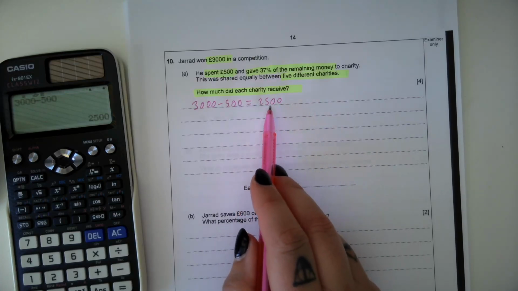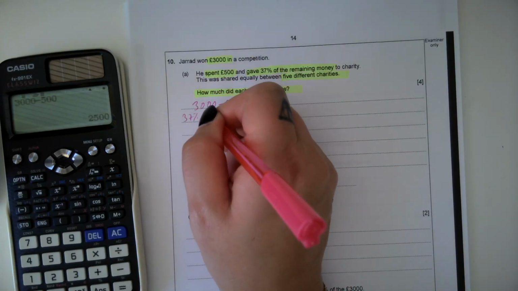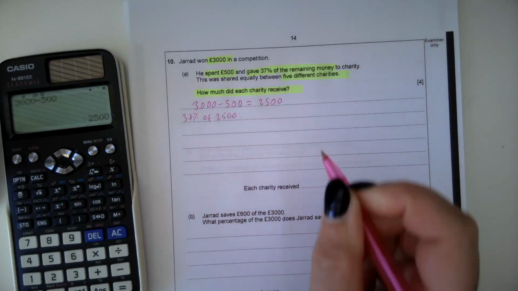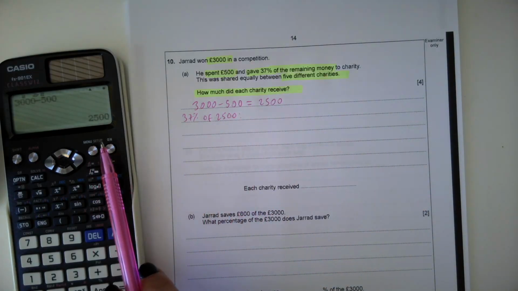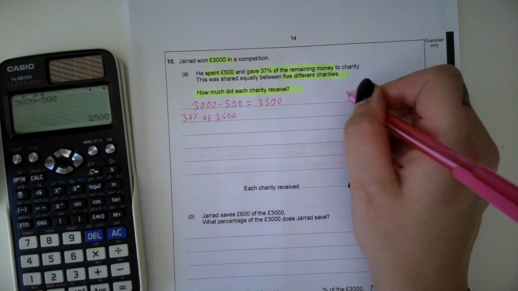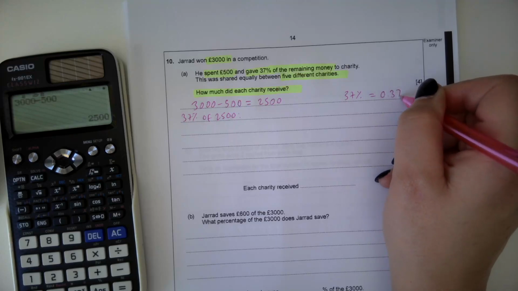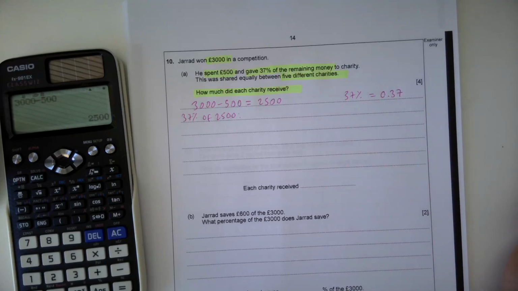So 2,500, he gave 37% of that to the different charities. Okay, so we need to find 37% of 2,500. Now, because it's a calculator paper, I'm going to use a decimal multiplier. So 37% is the same as 0.37 as a decimal.